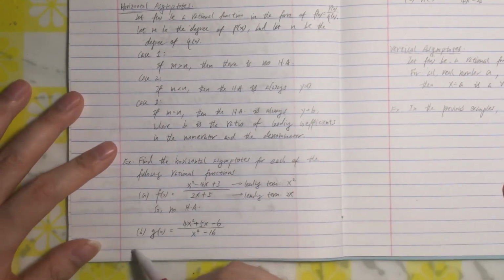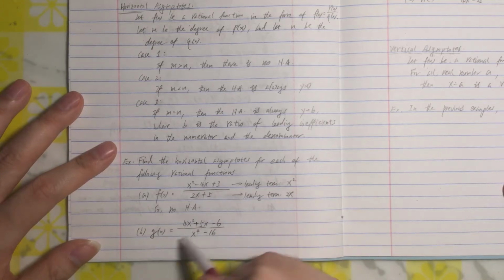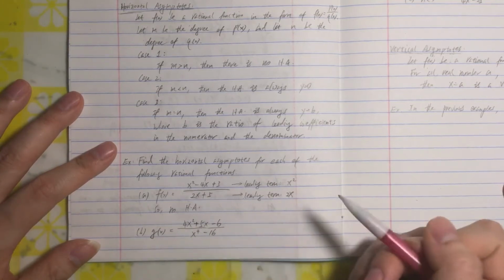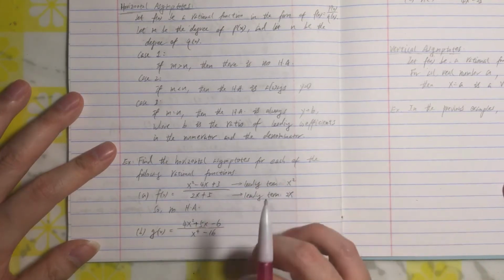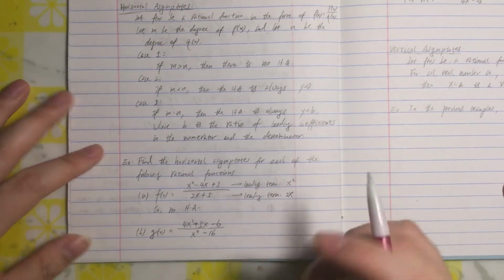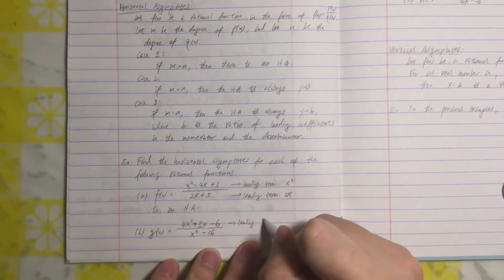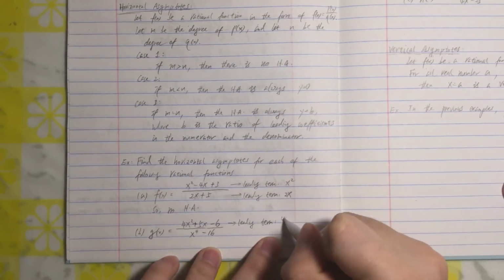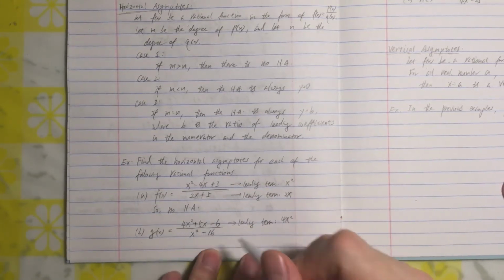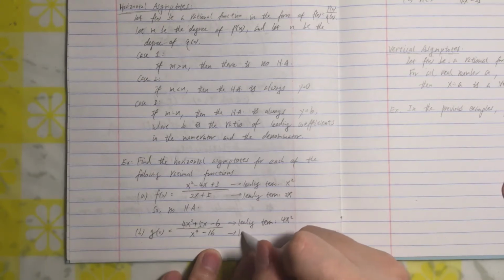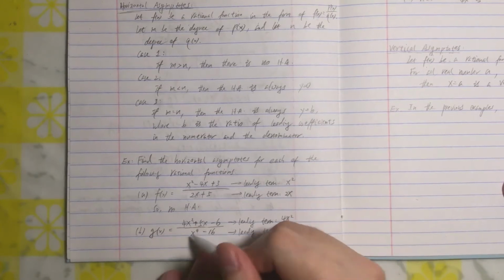Next example, g of x is 4x squared plus 5x minus 6 over x to the power 4 minus 16. In order to find a horizontal asymptote, let's first find the leading term on the top and the bottom, and then compare their degrees. The leading term on the top is 4x squared. Leading term is a term of the highest power. Leading term on the bottom is x to the power of 4.